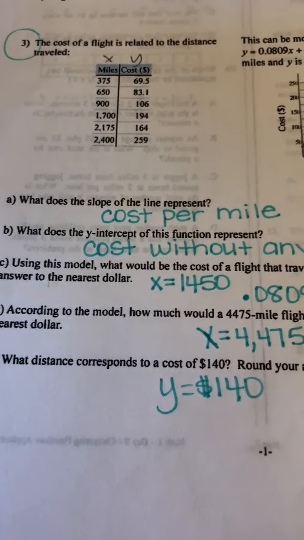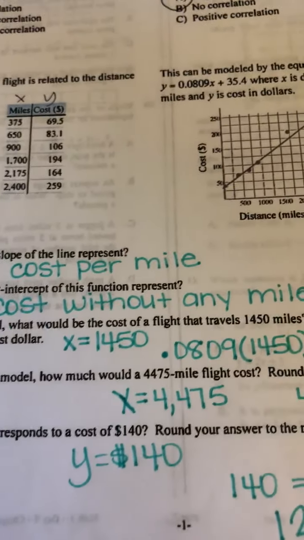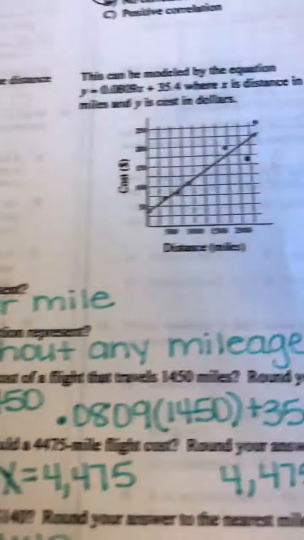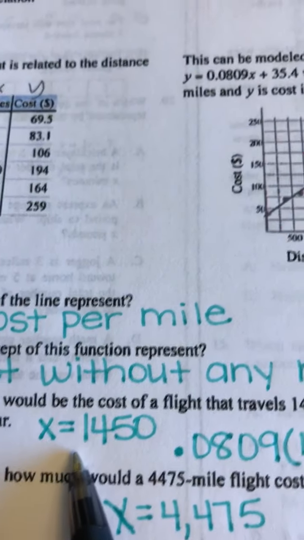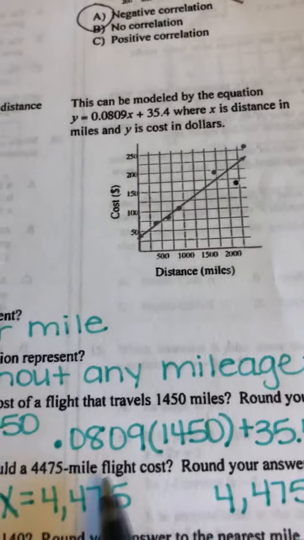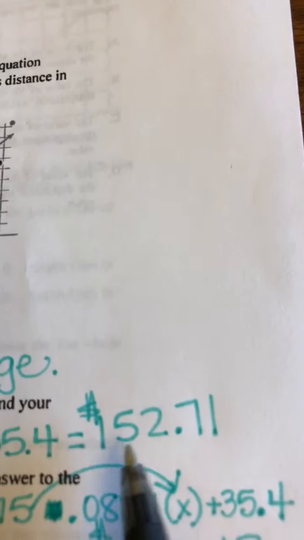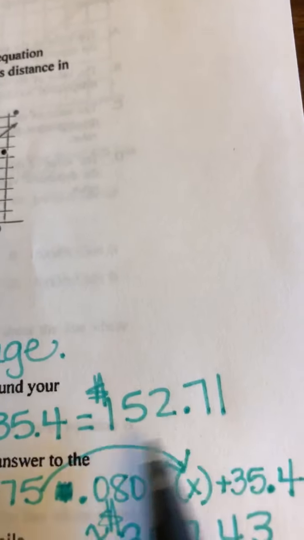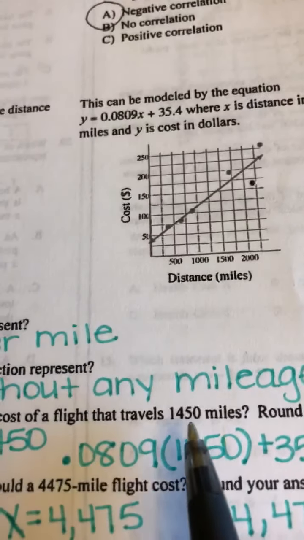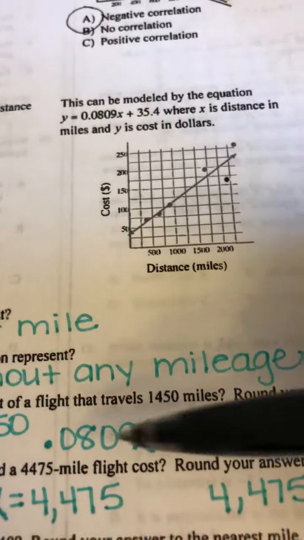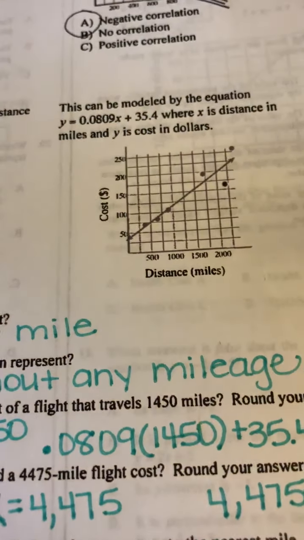And then C says, using the model, what would the cost of a flight be if you traveled 1,450 miles? Well, since miles is my X, all it wanted you to do was plug that value in the equation as X. So that's exactly what I did. It asked me to round to the nearest dollar amount. I didn't. So this will be about $153. So again, when they give you the mileage and you have the equation, miles was your X. I just literally in parentheses plugged it in.